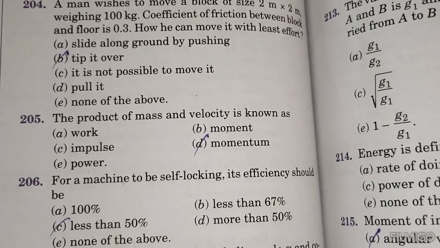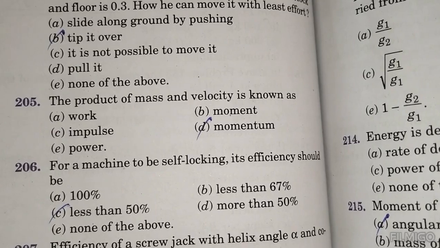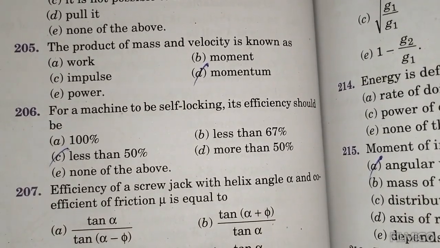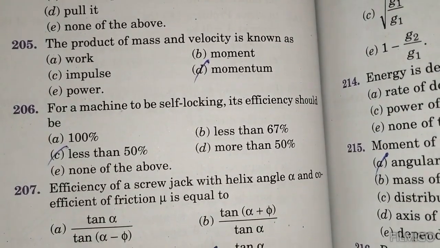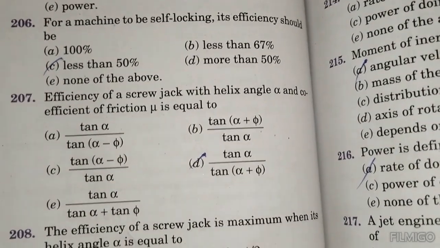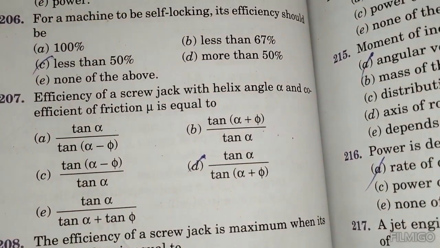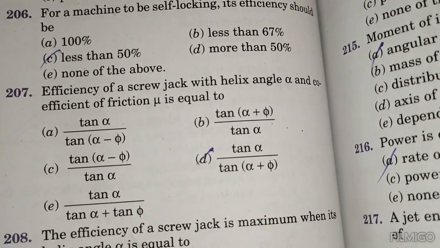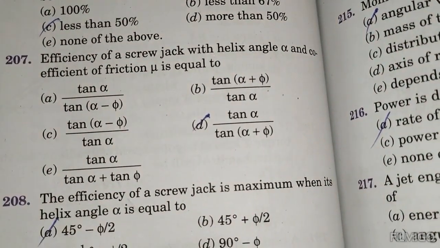The product of mass and velocity is known as momentum. For a self-locking machine, the efficiency should be less than 50%. The efficiency of a screw jack with helix angle alpha and coefficient of friction mu is equal to tan alpha by tan of alpha plus phi.